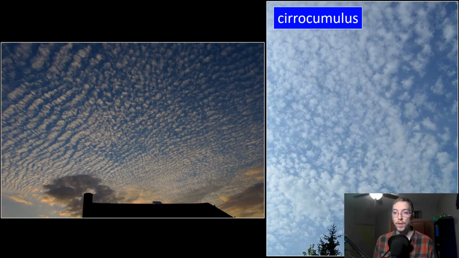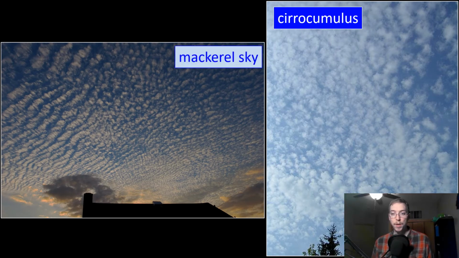Cirrocumulus clouds appear as white patches composed of small cells or ripples. They may be merged or separate and are often arranged in a pattern that resembles fish scales. As such, these are often called mackerel sky. While these are not precipitation makers, they can be a sign of stormy weather to come when cirrus clouds give way to cirrocumulus clouds.